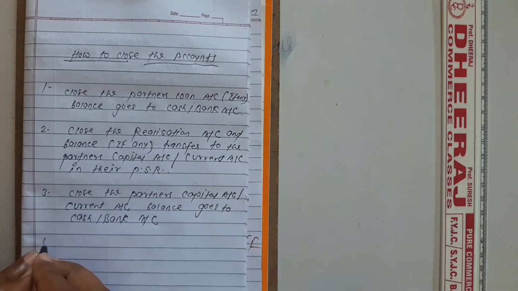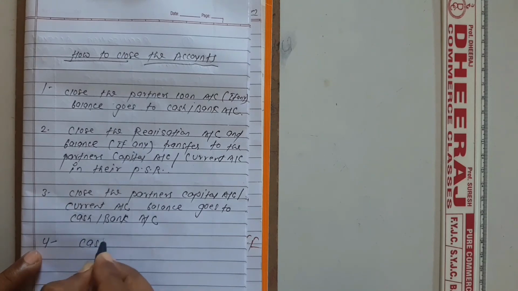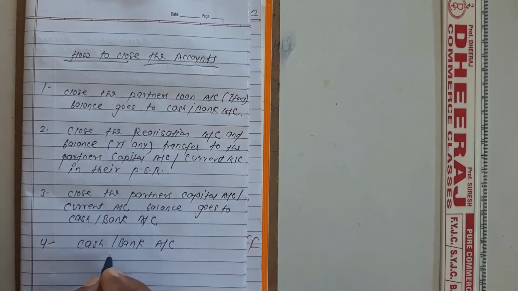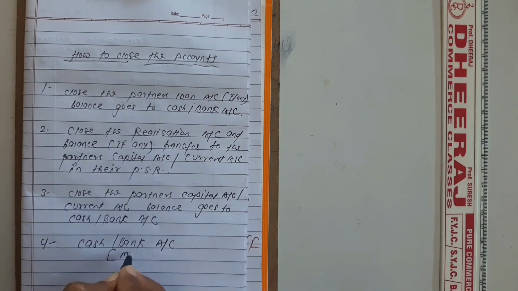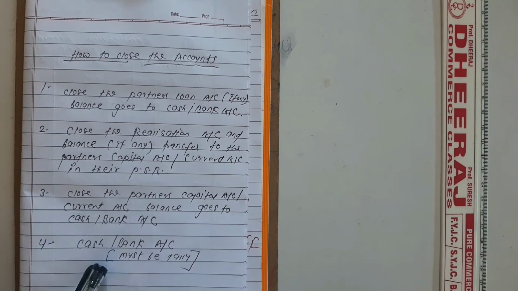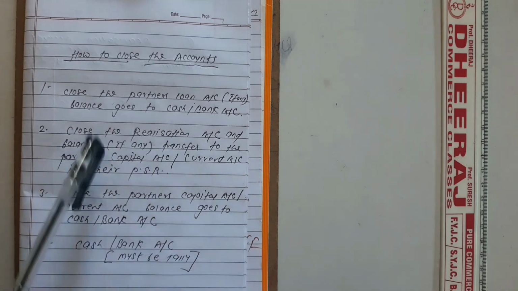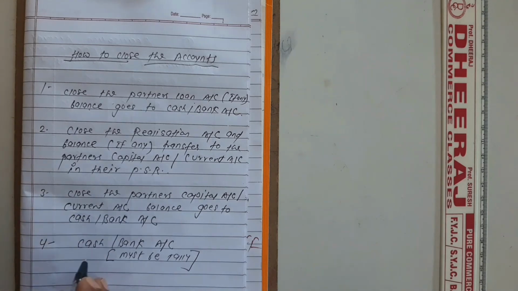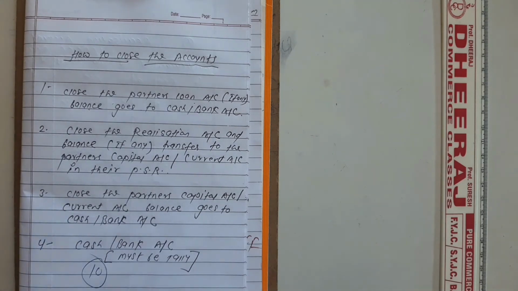And finally at last, the cash or bank account does not show any difference. This account must tally. If this cash or bank gets tallied, that means you are 100% correct and you will get the full 10 marks.